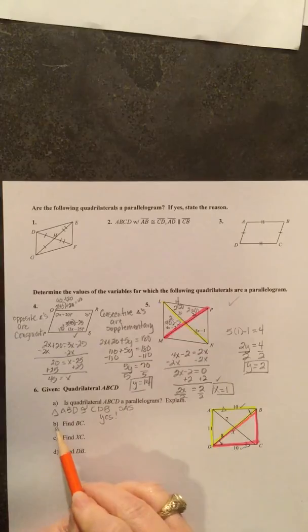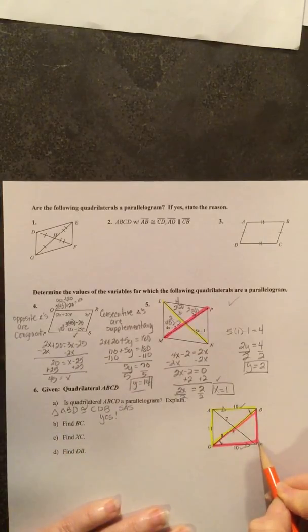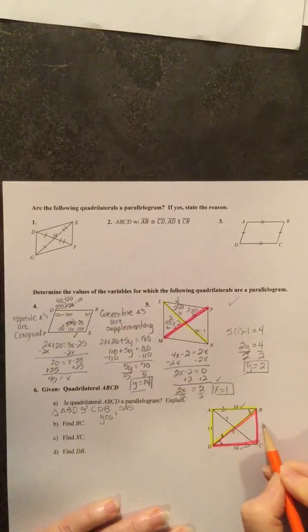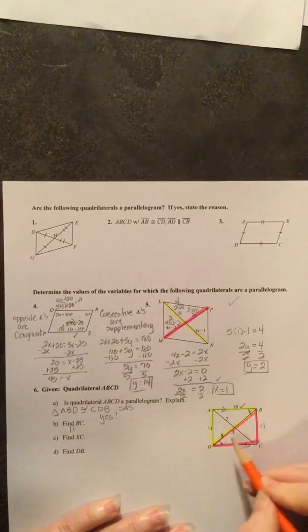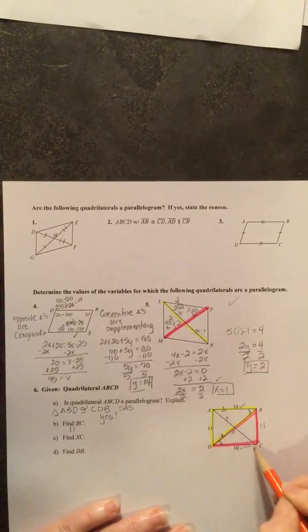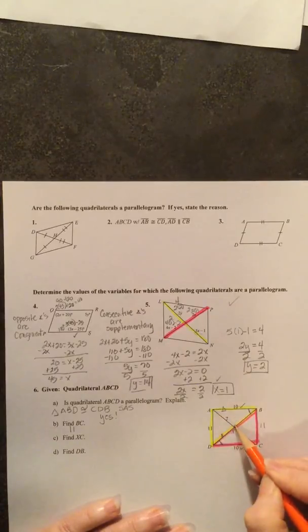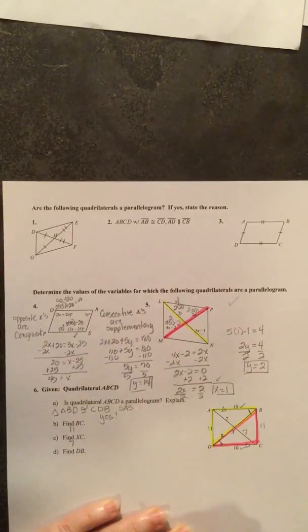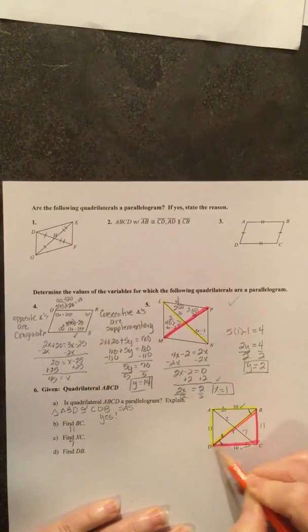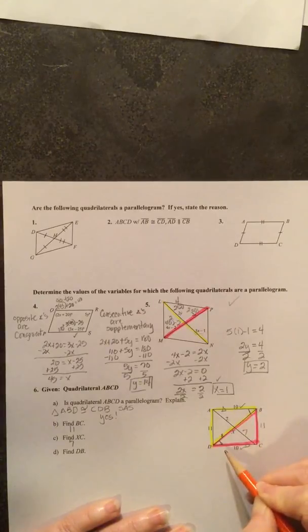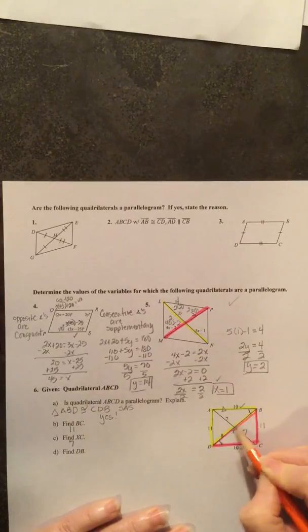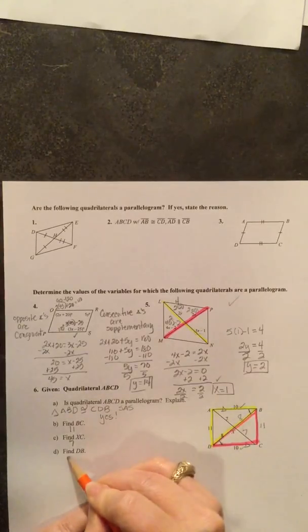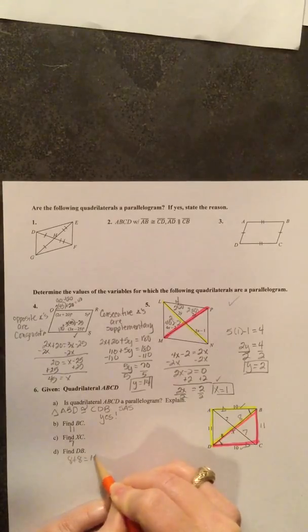Now, let's look at B. It says find the measure of BC. Well, we know that it has to be congruent to AD, so it has a value of 11. Find XC. We know the diagonals are bisected, and AX is 7. That means CX must be 7. And finally, we're asked for the value of DB. This time it's the entire length of the diagonal, and DX is 8. That means BX must be 8. I'm simply going to add 8 plus 8, which gives me 16.